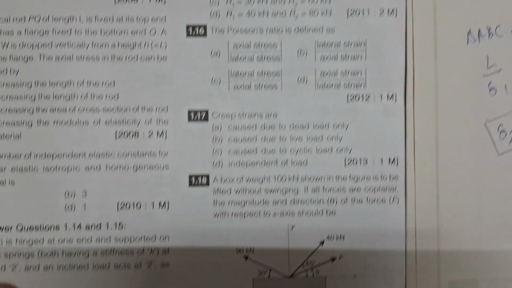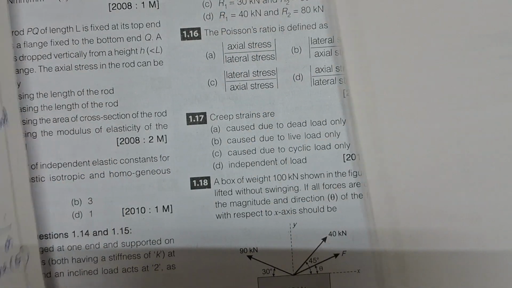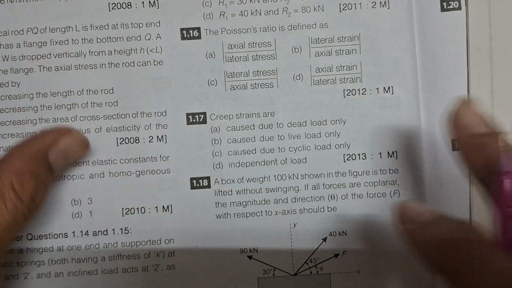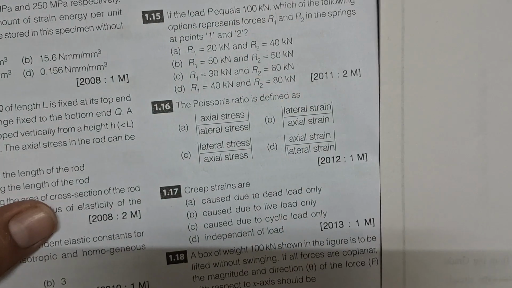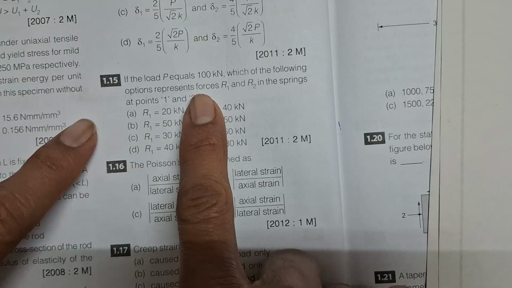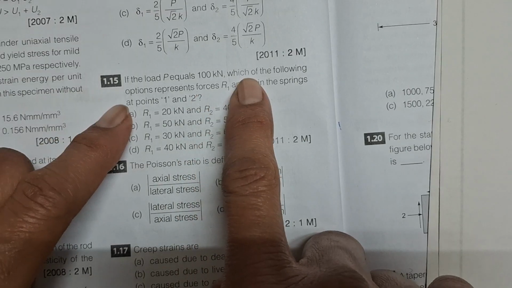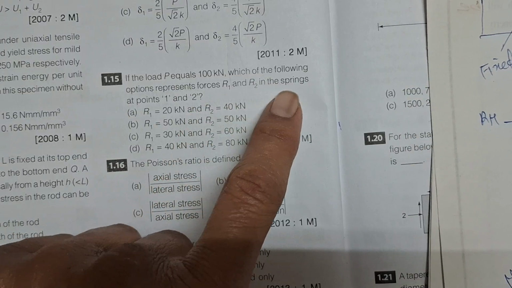Now what they are asking: they have written that if the load P equals 100 kilonewton, which of the following options represent forces R1 and R2 in the springs 1 and 2.